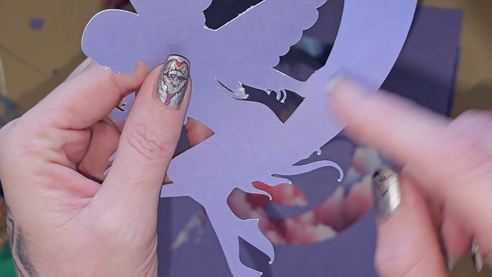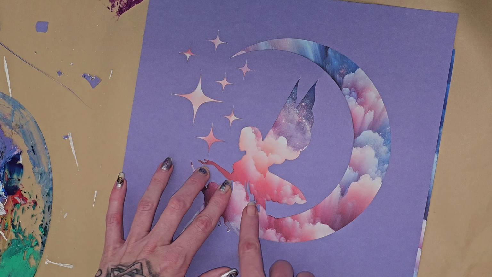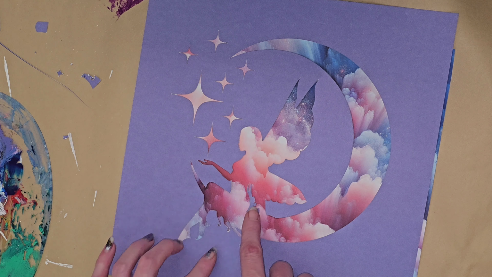So now, okay, I can see that it's turned this way. So I'm gonna place this here. And that way, that shapes the wrist. Her hand here, so it's sitting on the moon, and it gives her back some shape there. So it's gonna look really cool when the light shines through it.